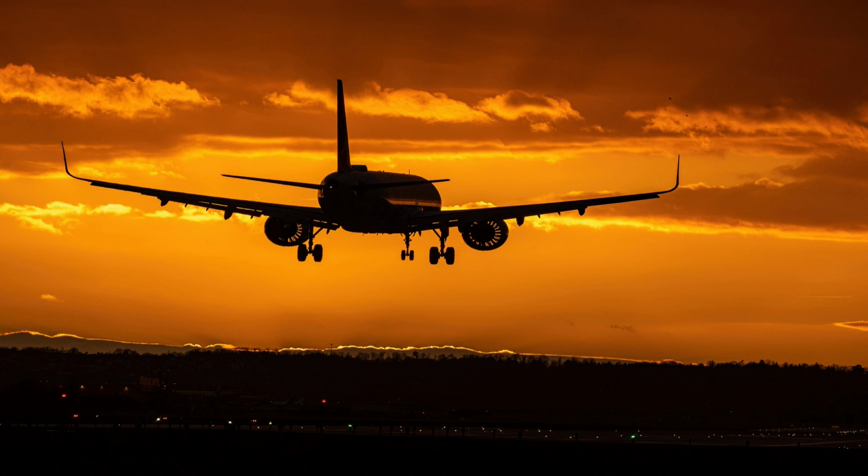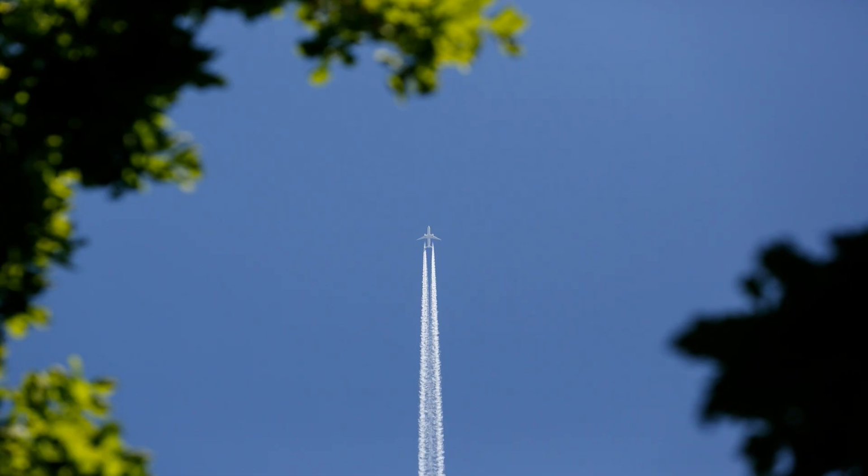Consider the background. Pay attention to the background in your photographs. Look for clean and uncluttered backgrounds that won't distract from the airplane. Avoid having people, vehicles, or other unrelated objects that might take away from the main focus.